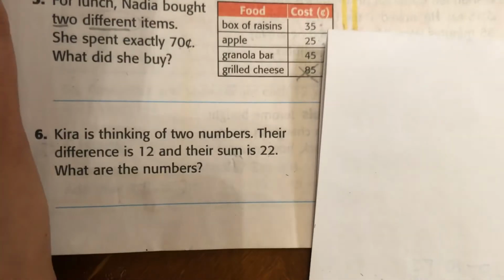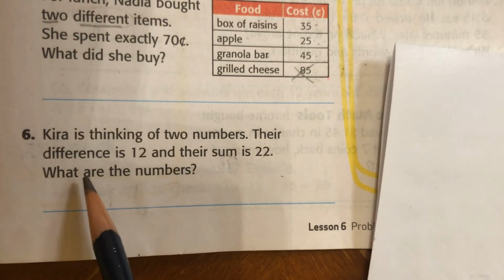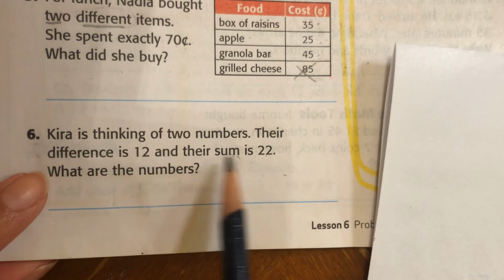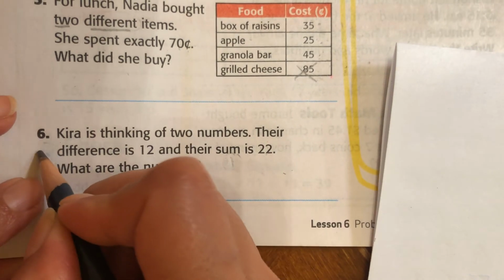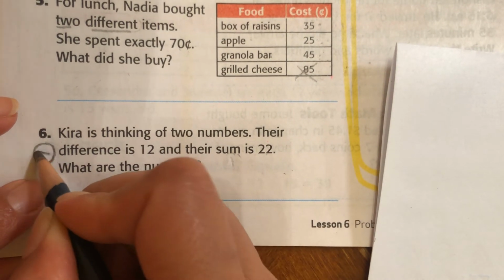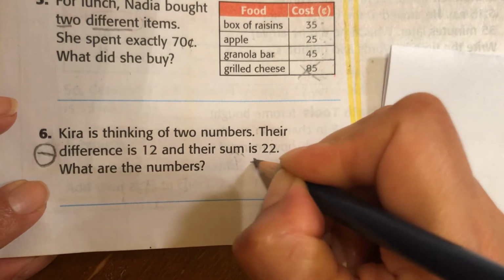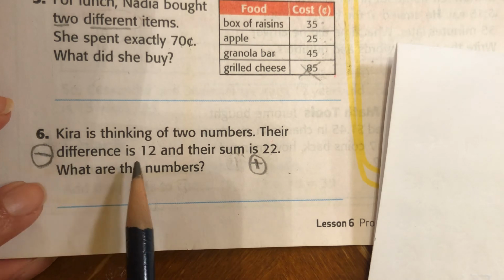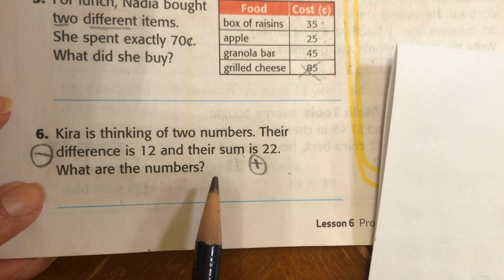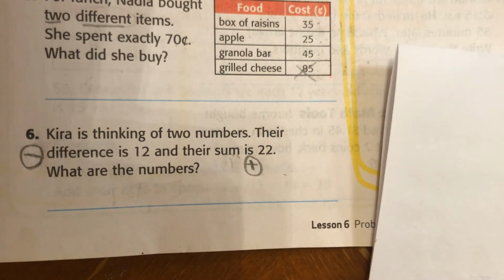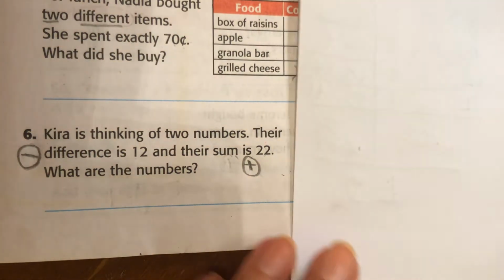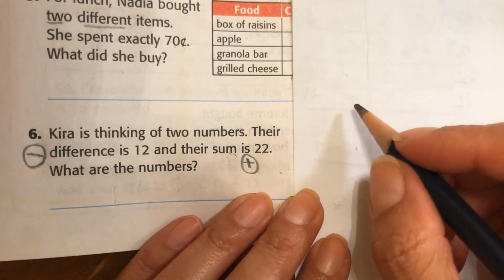Last one. Here we go. Kira is thinking of 2 numbers. Their difference is 12 and their sum is 22. Difference means subtract. Sum means add. So 2 numbers, if I add them, it's going to be 22, but if I subtract them, it's going to be 12. Okay, let me see. Let me get another piece of paper. Here we go. All right, so again, I'm going to do a chart.